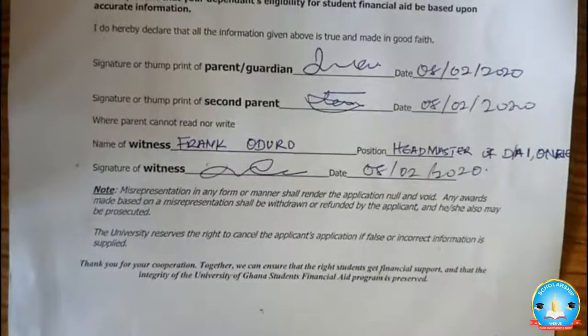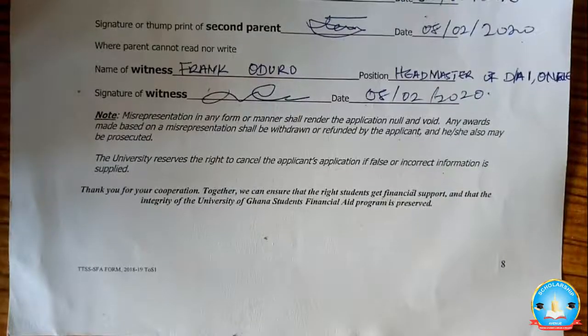Note, the university reserves the right to cancel applications if false or incorrect information is supplied. So please make sure you provide authentic and accurate information.